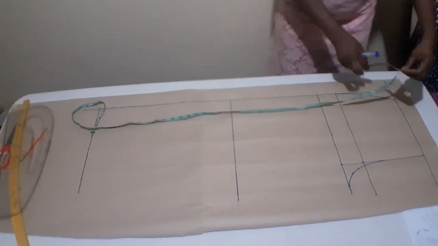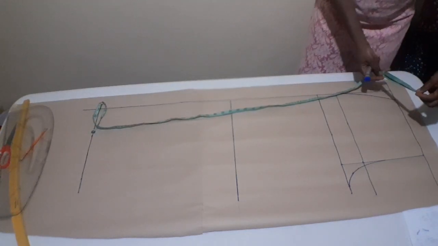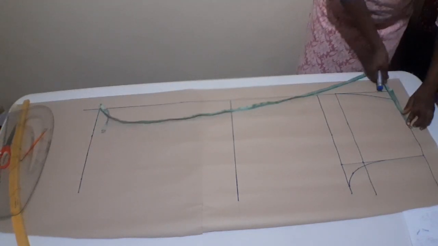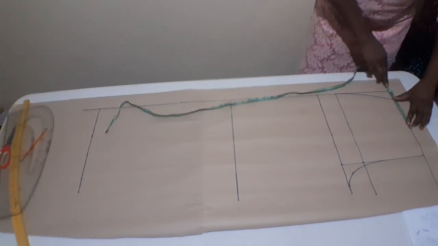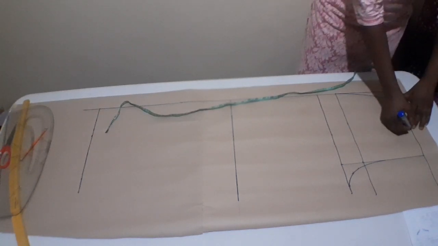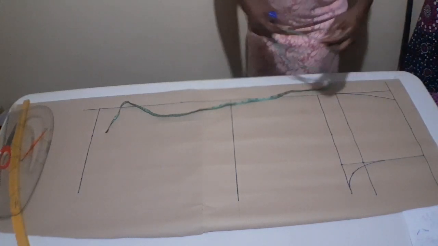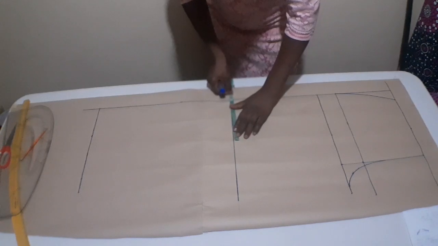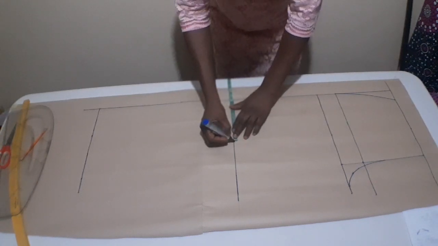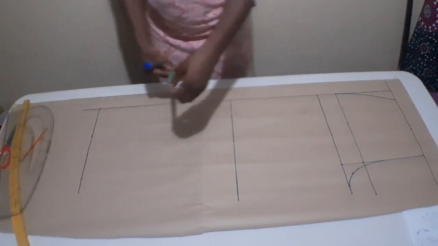On my waistline too, make sure you place it from this starting point to get your middle for your darts. Here too, I'm going to place it to get the middle of the trouser, which is the center line.